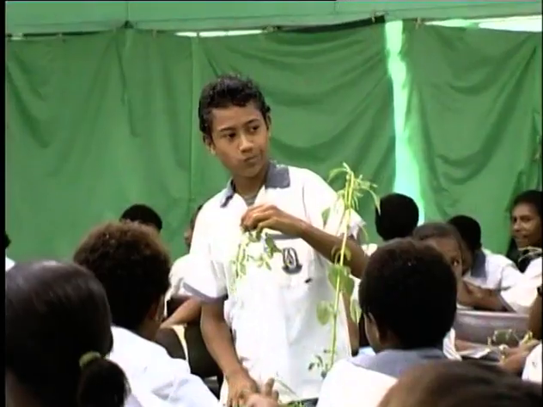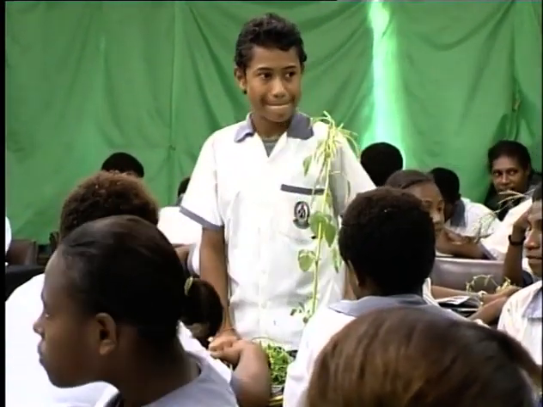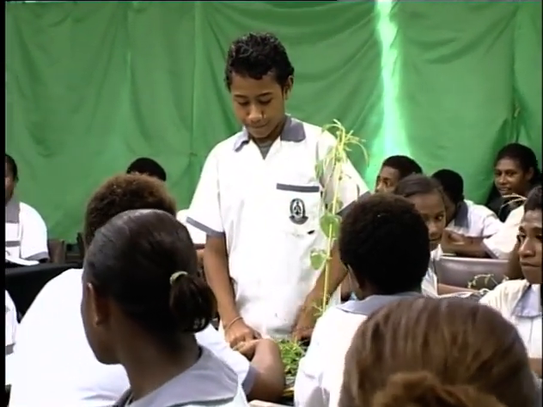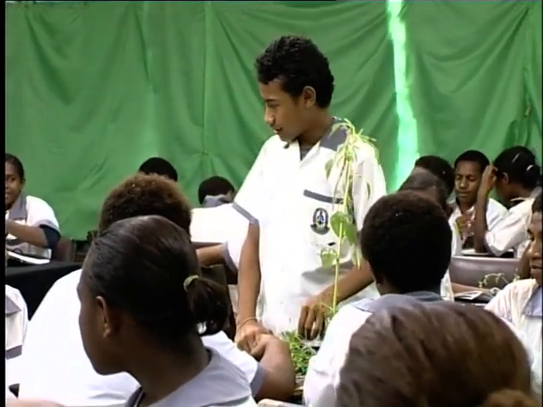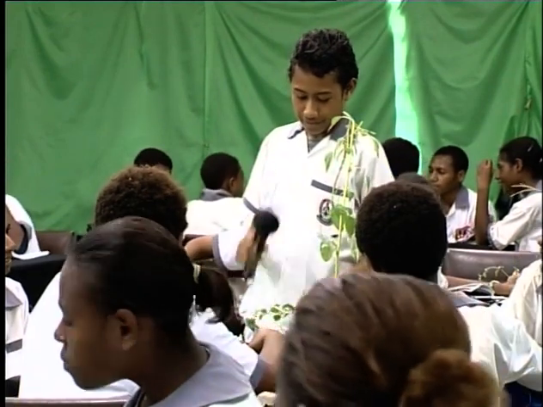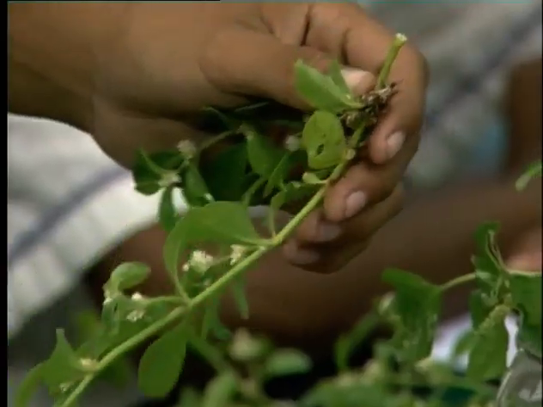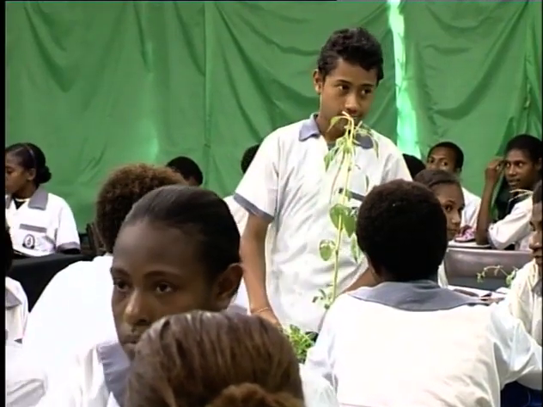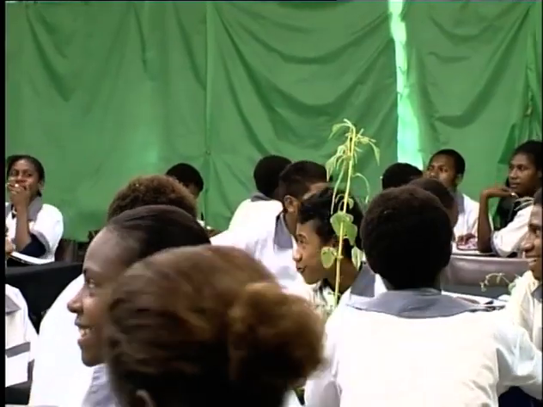Okay, good. Samuel, what makes you think that that is the stem of that weed or that plant that you have? Because all the leaves are sticking from the same branch. All right, good. Thank you for that answer. Now, that is Samuel's idea of where the stem is. Receiving students, I hope you have also identified the stem of the plants that you have brought with you.